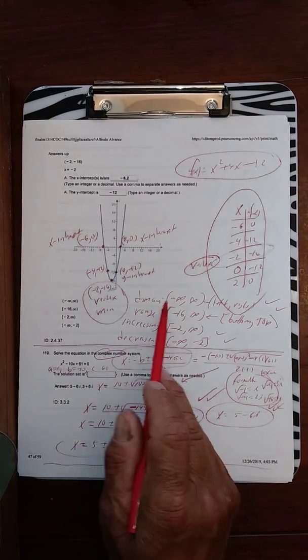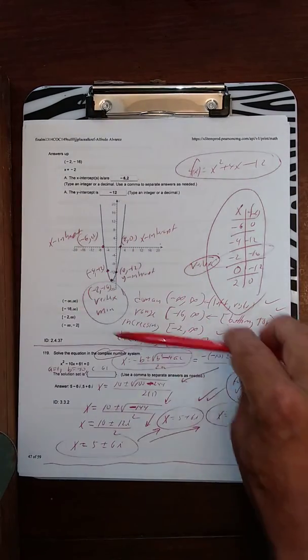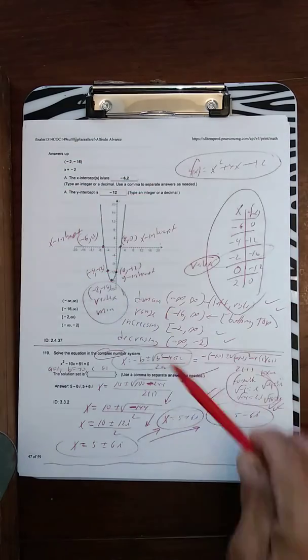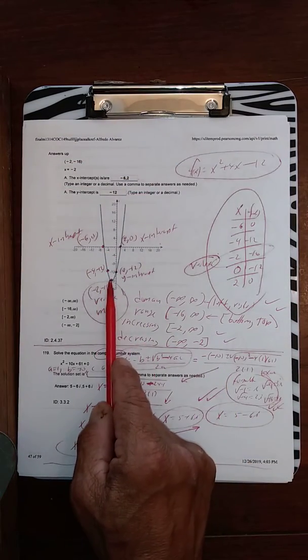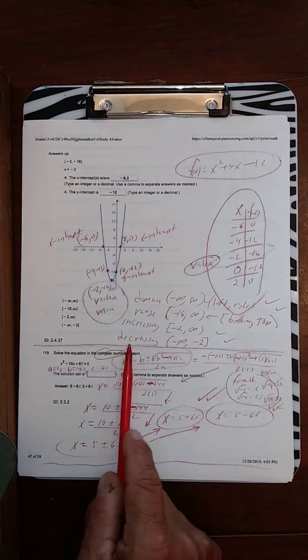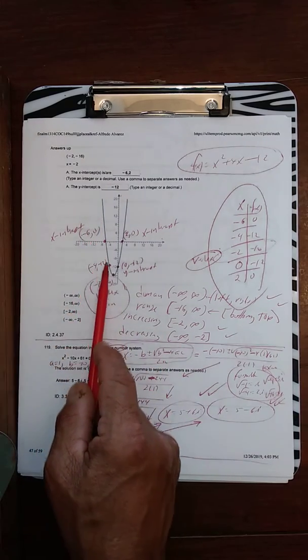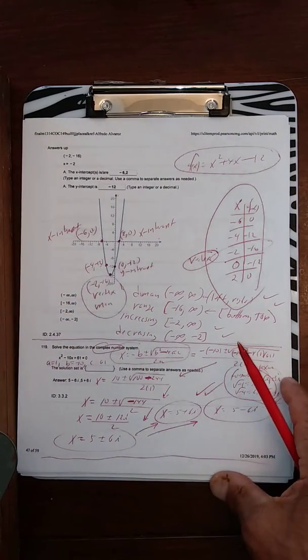Domain is negative infinity to infinity. Range from negative 16 up. Increasing from negative 2, goes up to infinity. Decreasing from negative infinity all the way to negative 2 is decreasing.